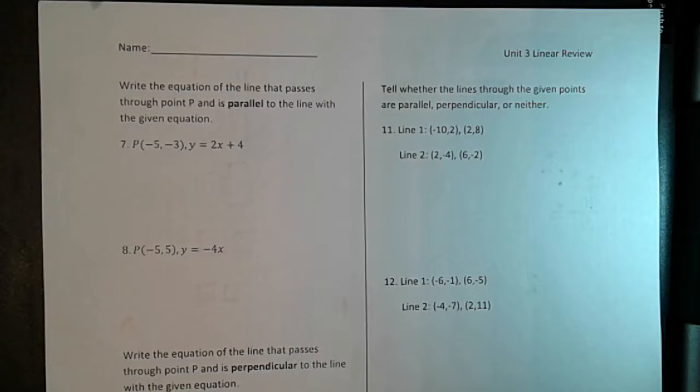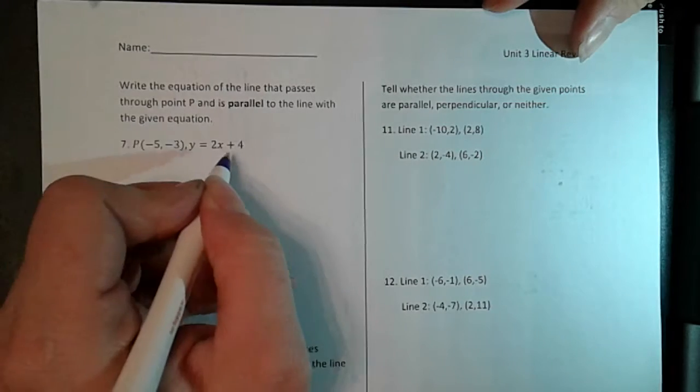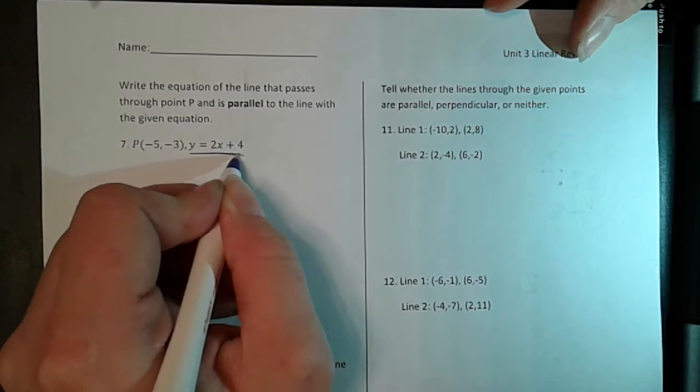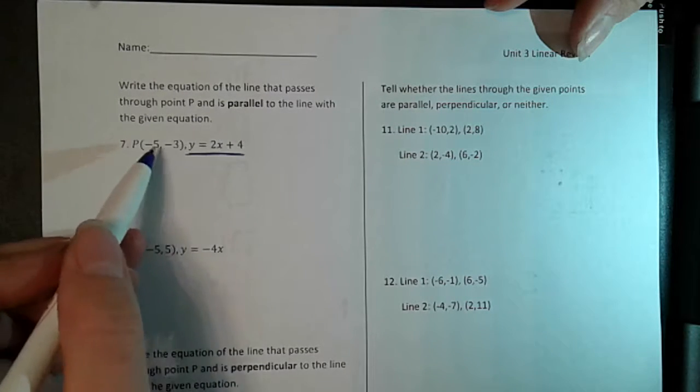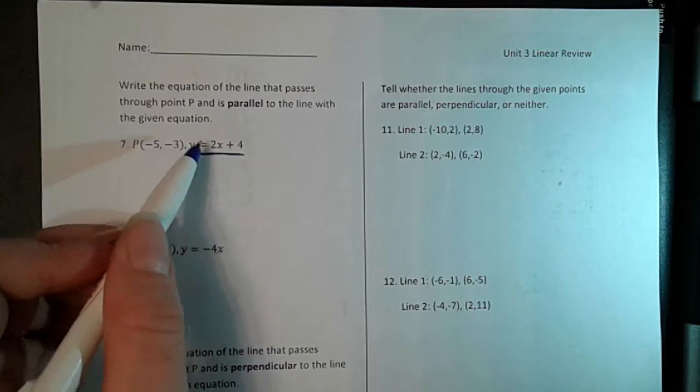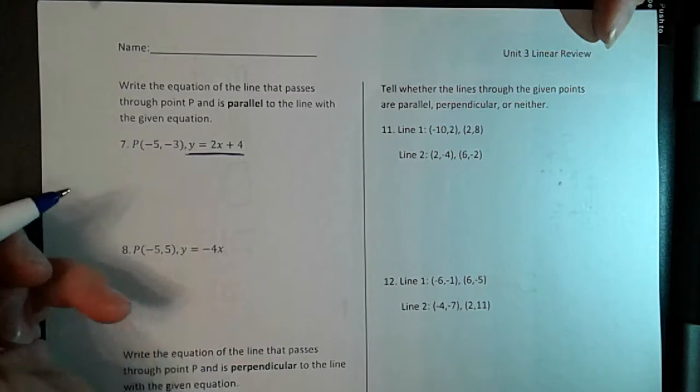All right, so we're writing equations that are parallel to a line that go through a certain point. So this is our first line. This is y equals 2x plus 4. Okay, we could graph that. And then what we're trying to do is figure out what's the equation of a line that's parallel to this line, but then goes through this point.